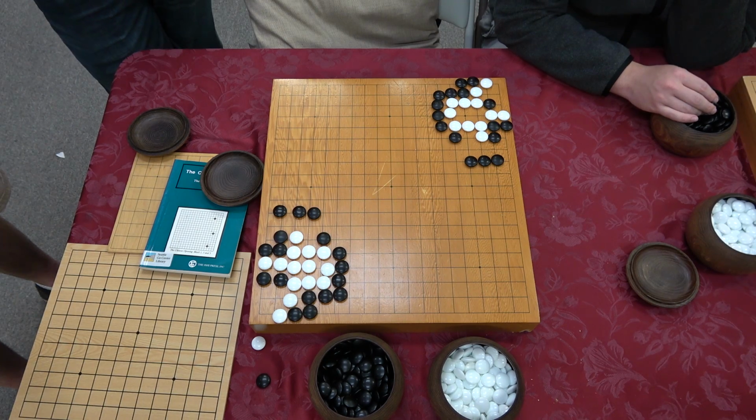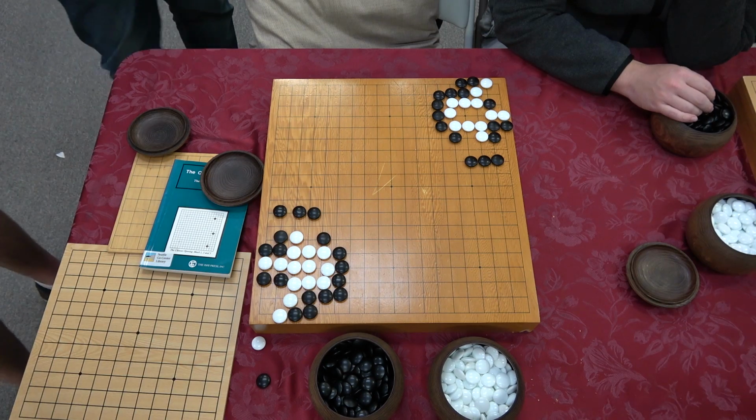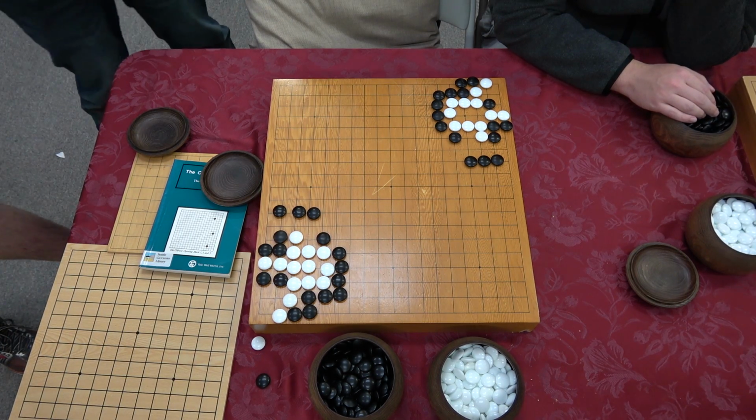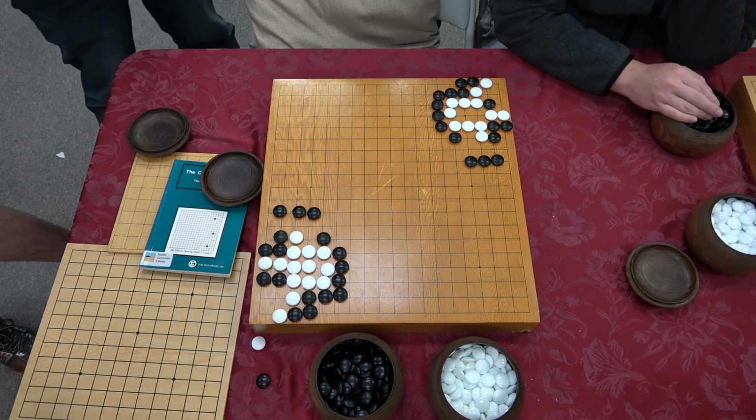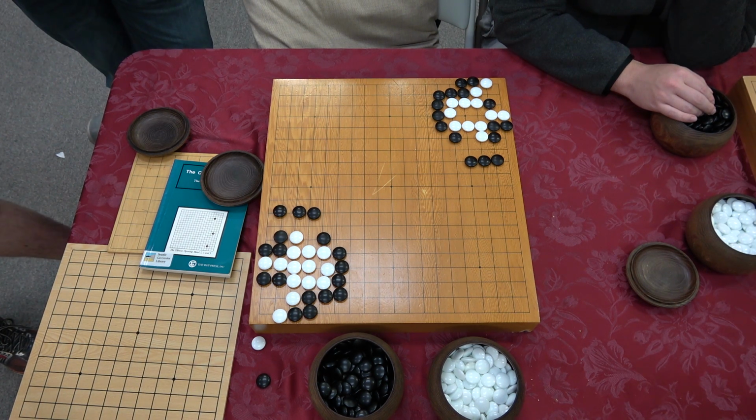Black already has a really strong outside. So we need some magic. Yeah. Are you guys ready for some magic? I think for dramatic effect, I'm just gonna play it out slowly and see if your brains explode.